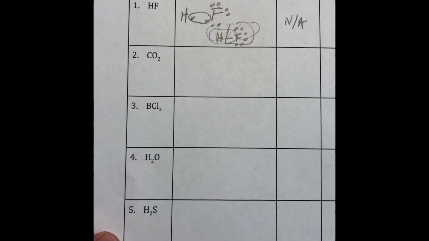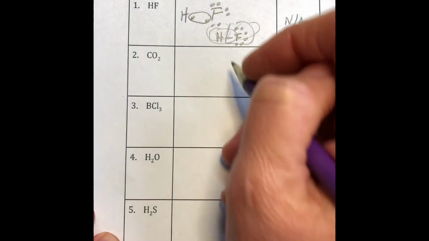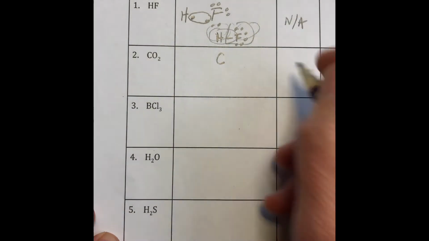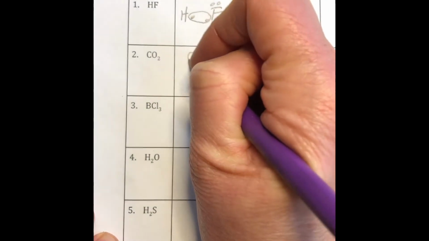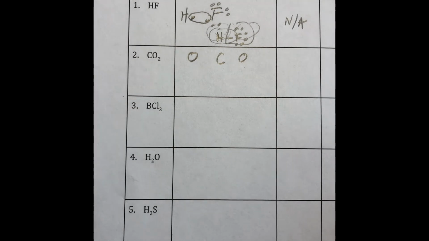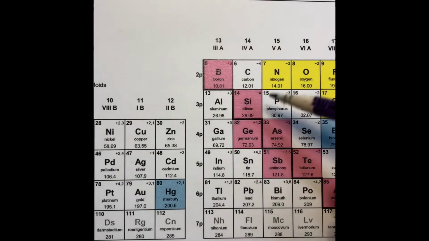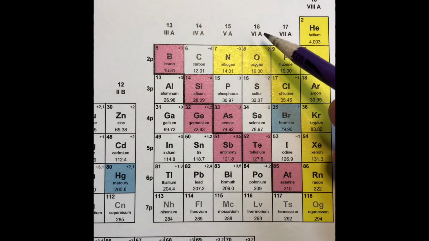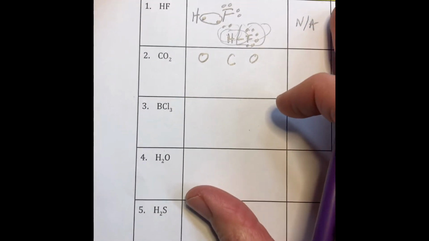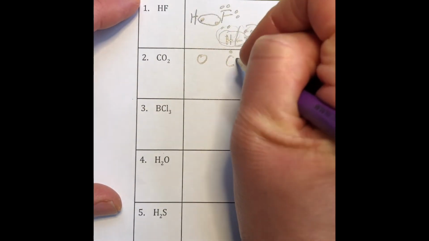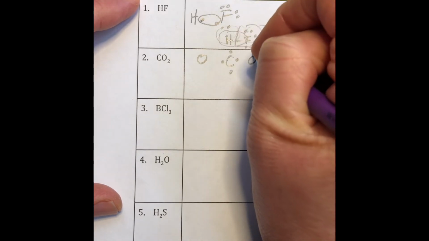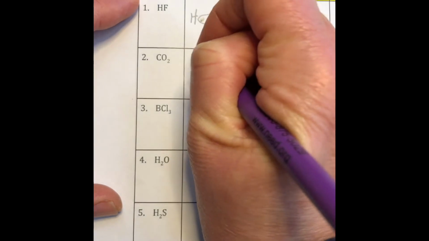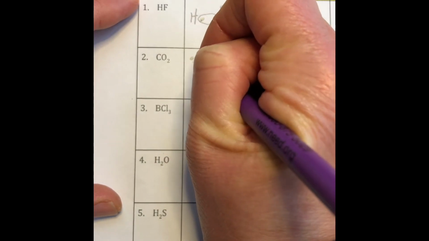Number 2 is CO2. The single atom is the one that goes in the center, so we'll put carbon there, and then we'll put an oxygen on either side. If we look at our periodic table, carbon is in the 4th column, so it has 4 dots, and then each oxygen is in the 6th column, so they will each have 6 dots. So let's draw our dots. 1, 2, 3, 4. And then 1, 2, 3, 4, 5, and 6. 1, 2, 3, 4, 5, and 6.